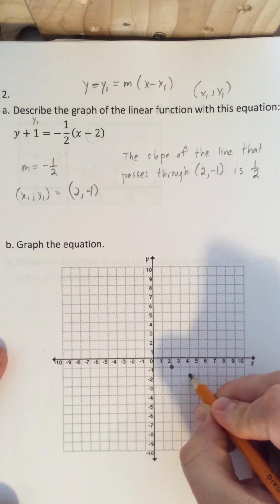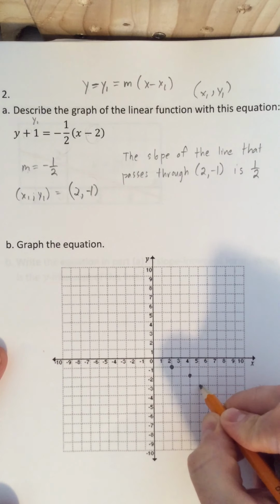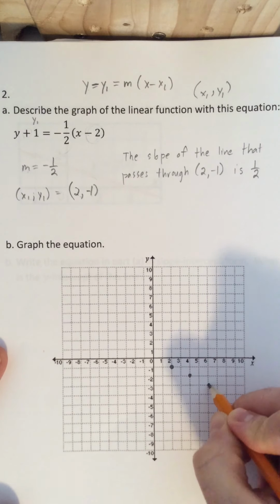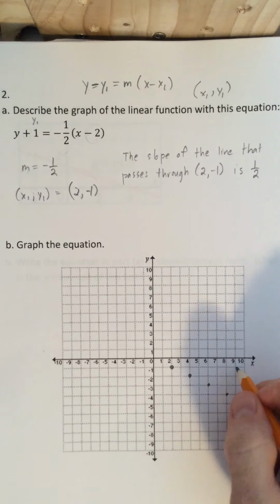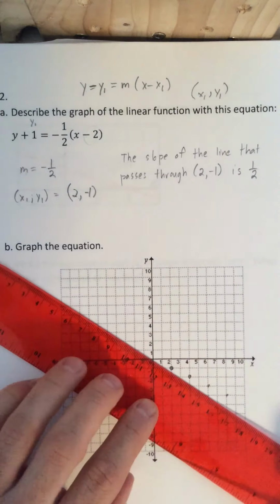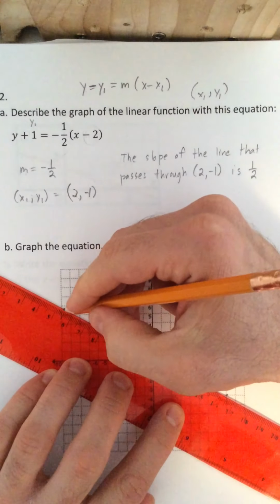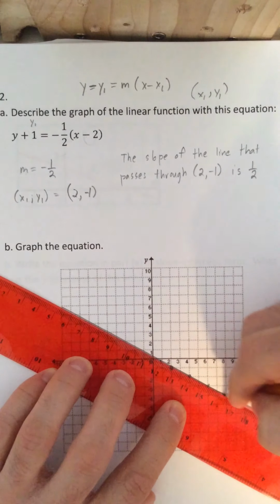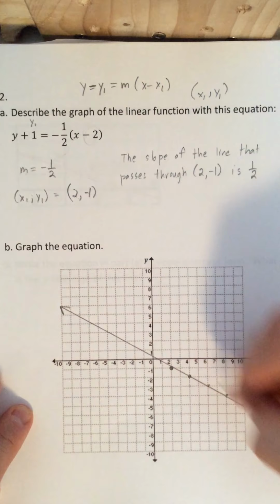And from this point, I'll do the same thing again. I'll go down 1, and I'll go 2 spaces to the right. And I can continue to do that to plot this. So through these points, there's enough points here that I can draw a line through these points from one end of the graph to the other. And this is that equation graphed.